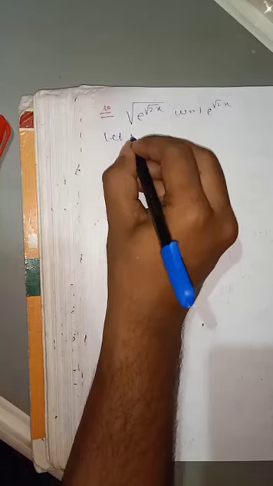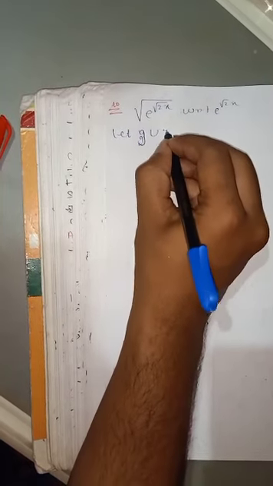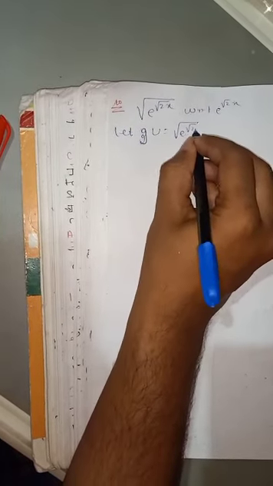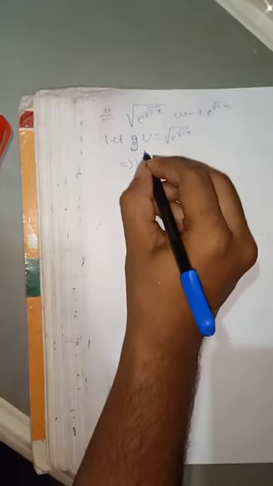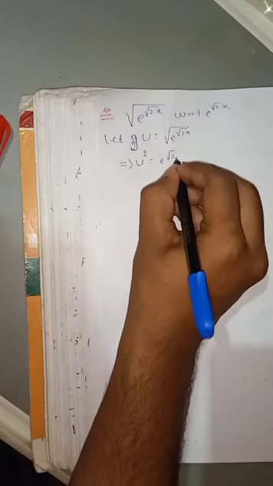Let u be equal to root e to the power root 2x. Then u square is equal to e to the power root 2x.